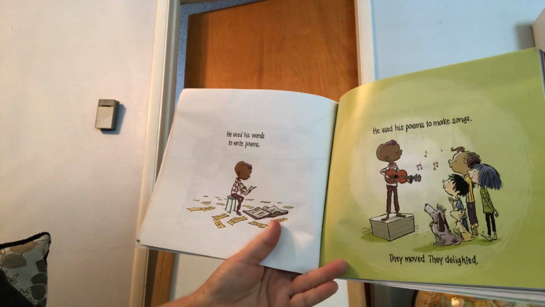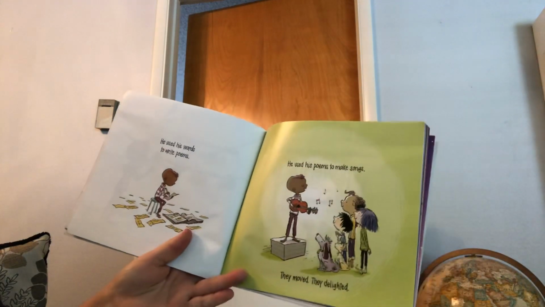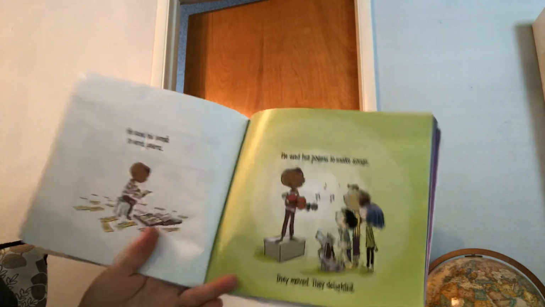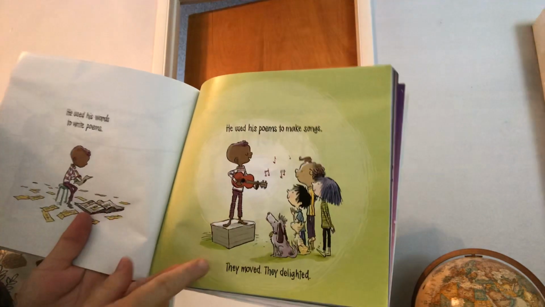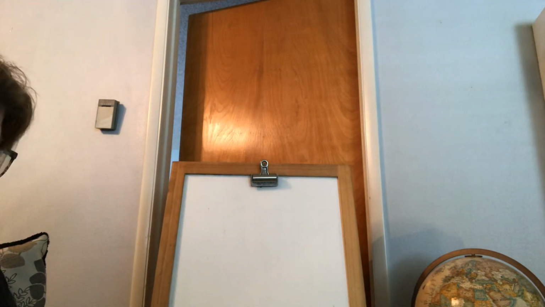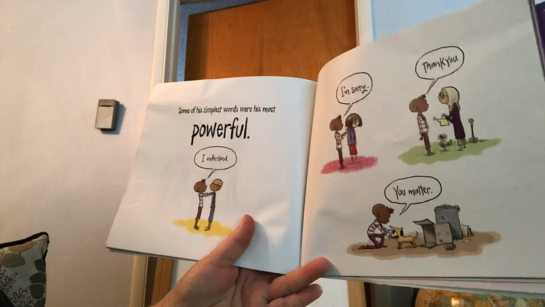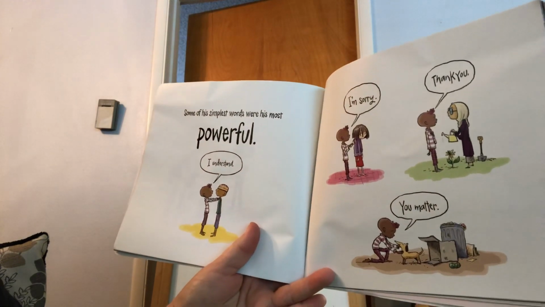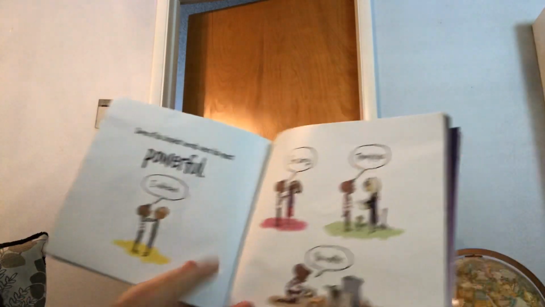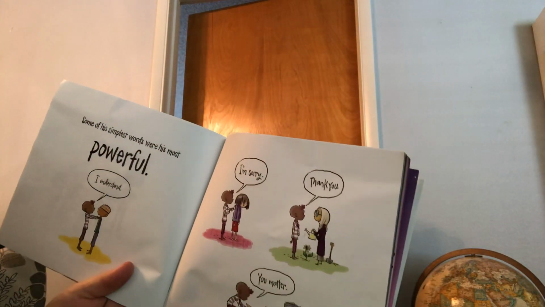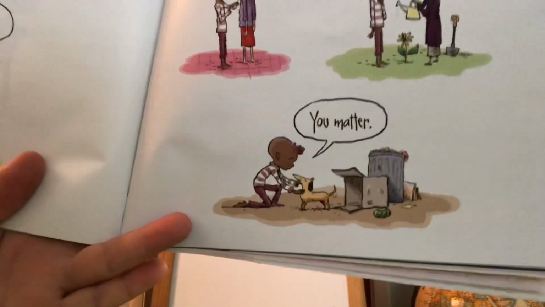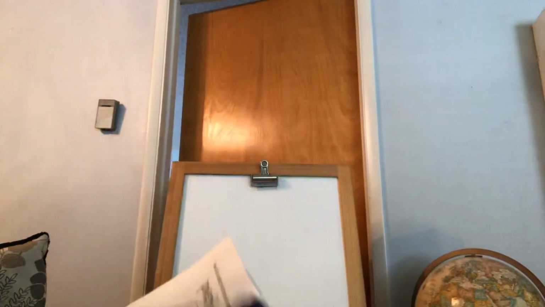He used his words to write poems. He used his poems to make songs. They moved. They delighted. See, when you care about what you're writing, you can move people, you can bring delight to them. Some of his simplest words were his most powerful. I understand. I'm sorry. Thank you. You matter. I like the little puppy. You matter, right?